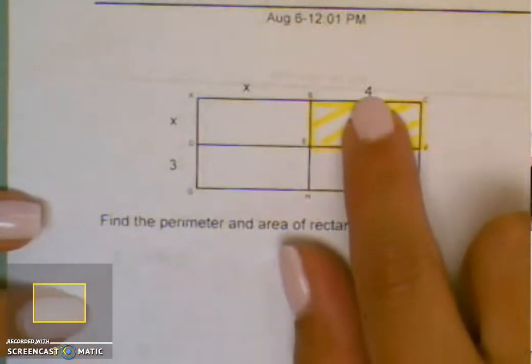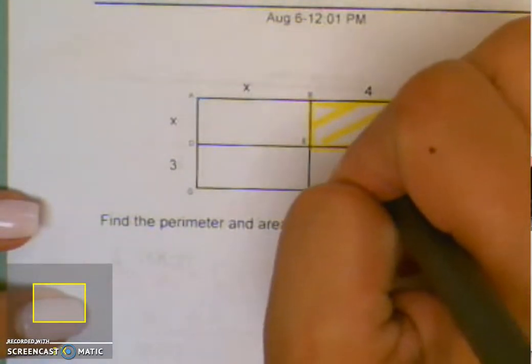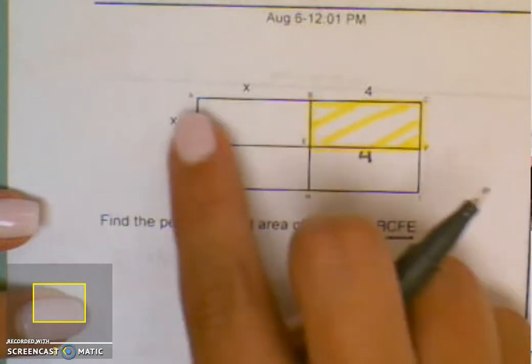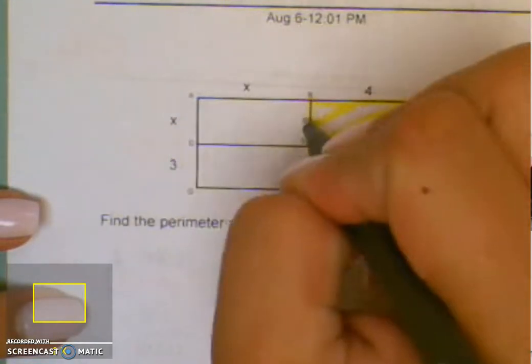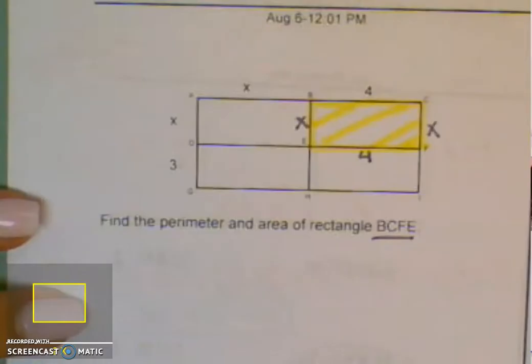So we know this side is 4, so let's finish labeling the sides. If that side's 4, then this side's 4. If this is x, then this is x, and this is x.